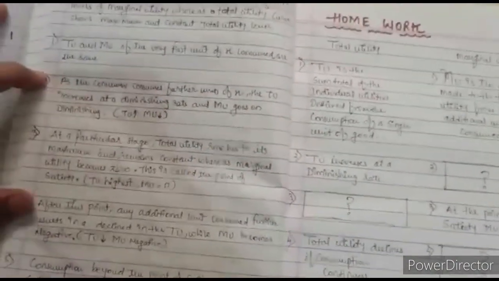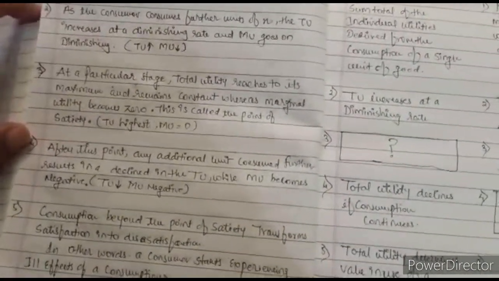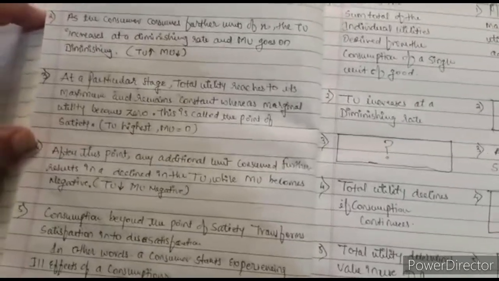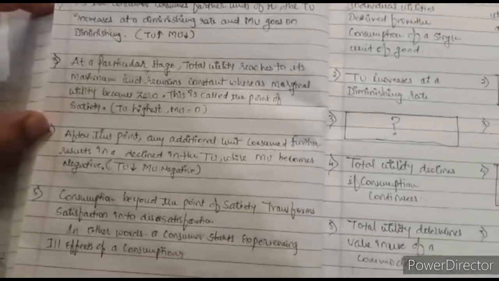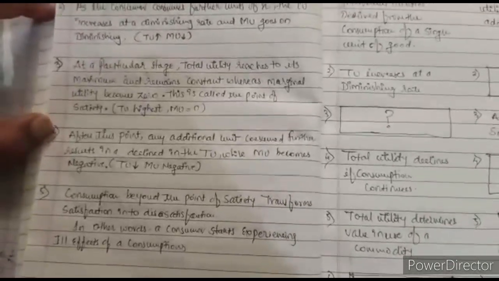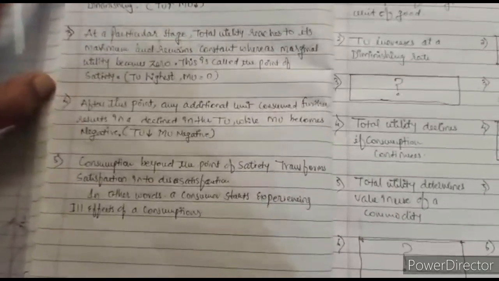Now we have a third point. The third point says at a particular stage total utility reaches its maximum and remains constant, where marginal utility becomes 0. This is called the point of satiety, which we have seen, where TU will be highest but MU is 0. You can see that in the diagram.